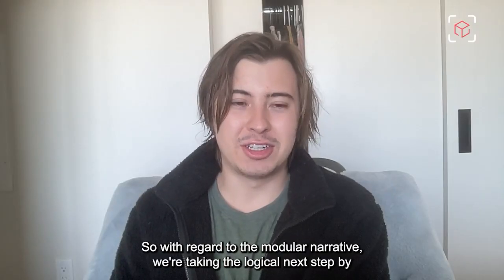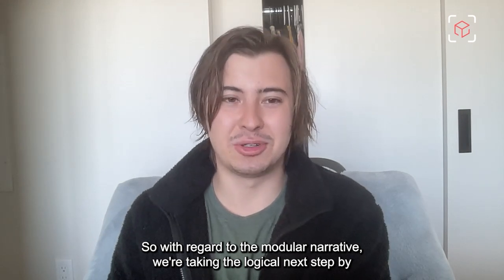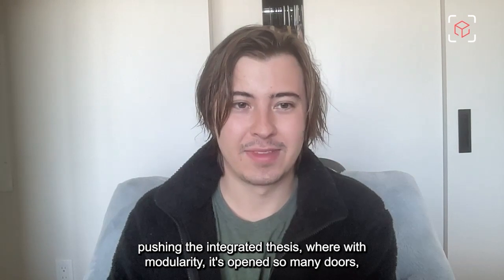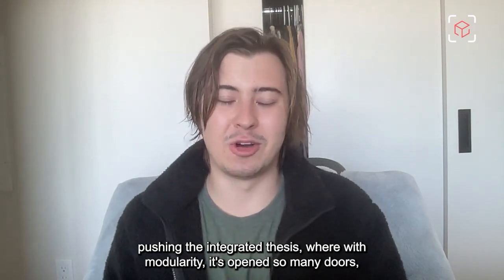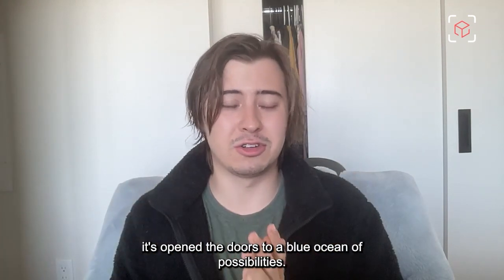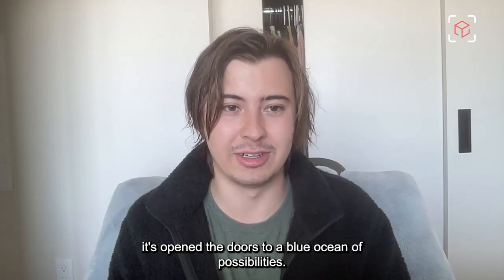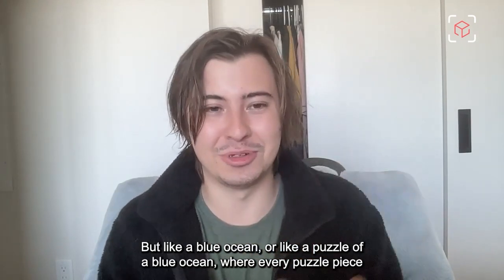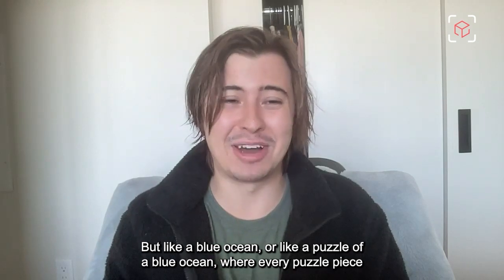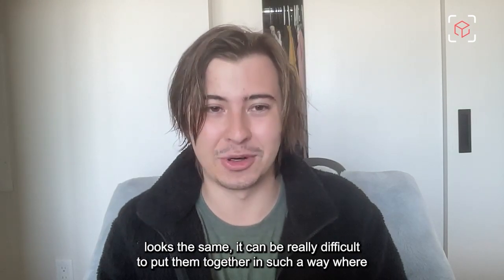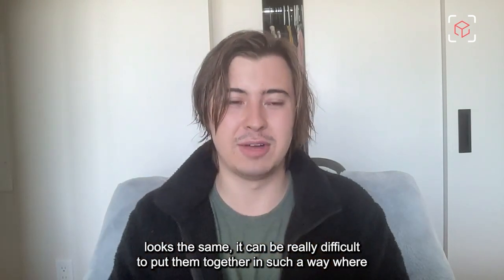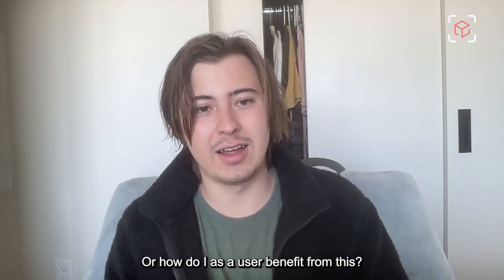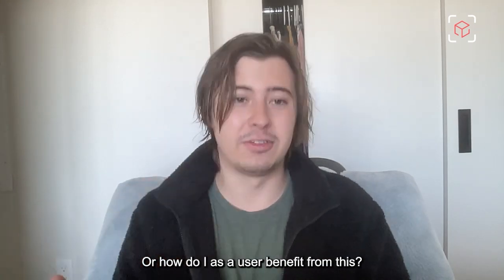So, with regard to the modular narrative, we're taking the logical next step by pushing the integrated thesis, where modularity has opened so many doors. It's opened the doors to a blue ocean of possibilities. But like a puzzle of a blue ocean, where every puzzle piece looks the same, it can be really difficult to put them together in such a way where it's clear what I, as a developer, do with this, or how I, as a user, benefit from this.